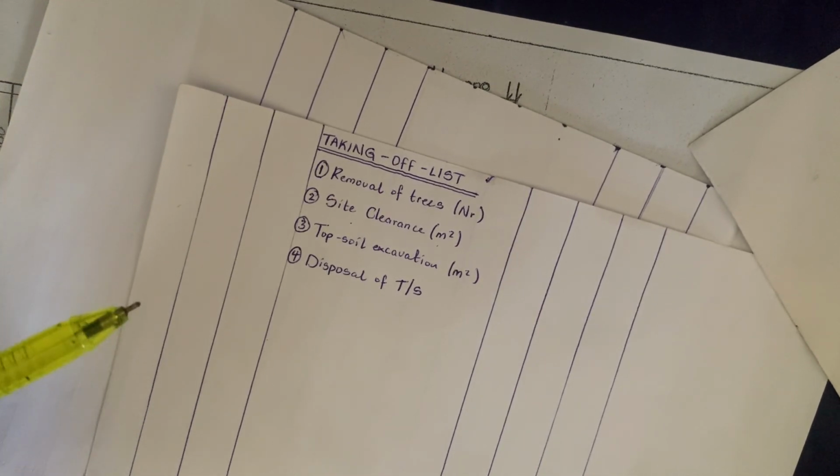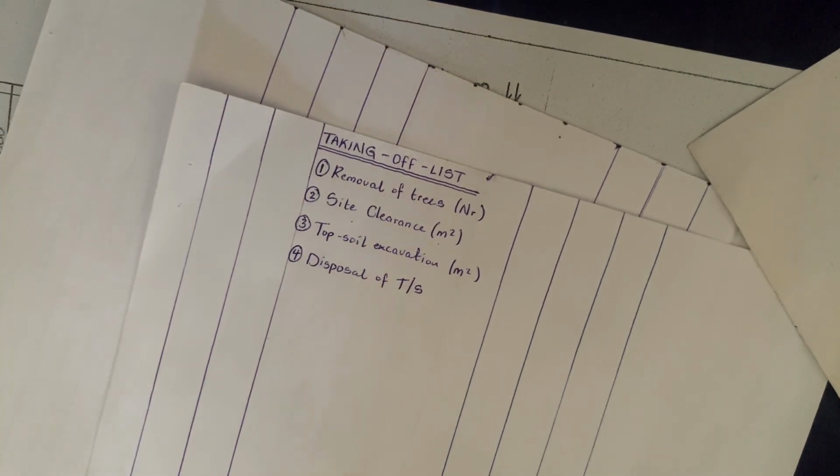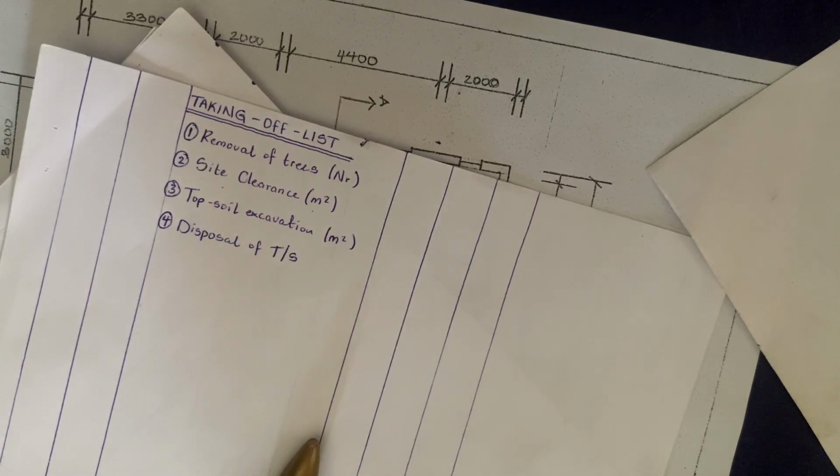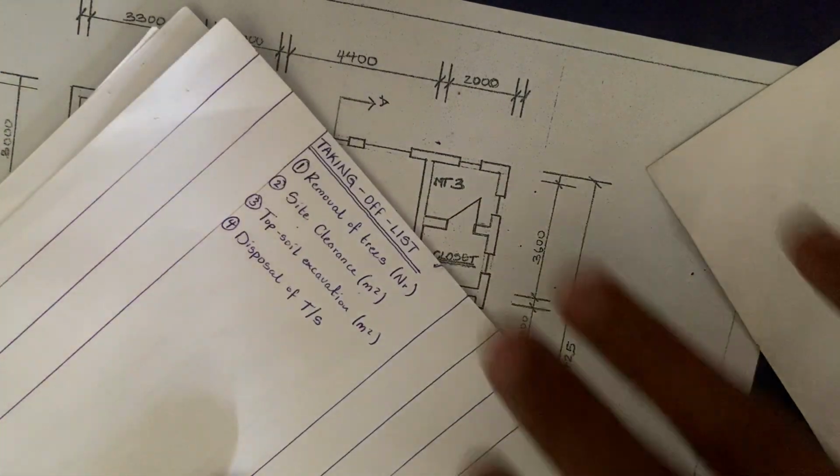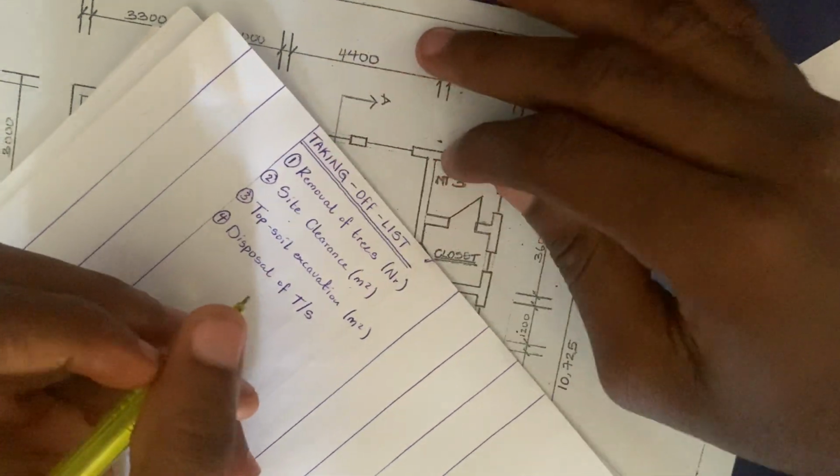In this book, it is stated that trees are measured in girth groups. Trees grow in different sizes, and we cannot know the different sizes of different trees. So what they did was group these trees into girths of 500 to 1500 mm, 1500 to 3000 mm, and 3000 mm and above. Now we're going to be making a simple assumption here. The first thing we're going to be working on is removal of trees.